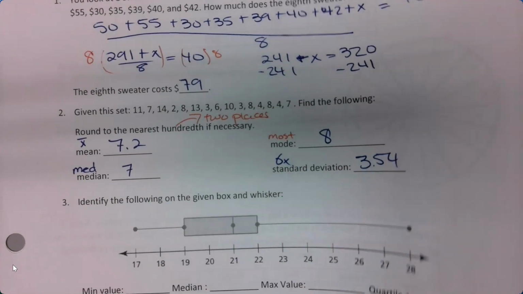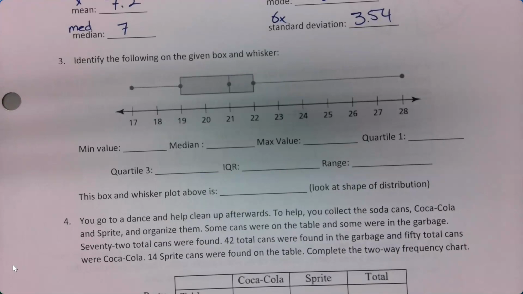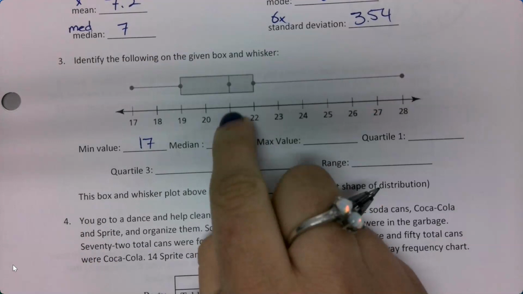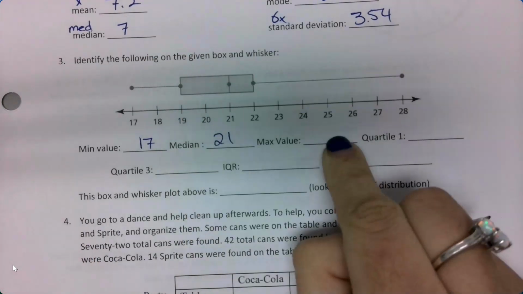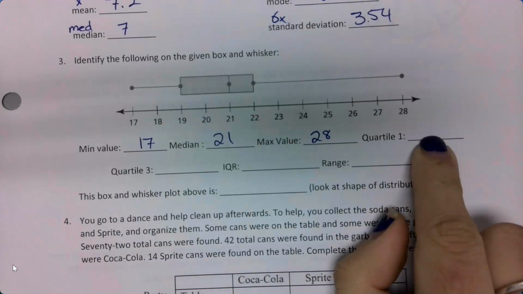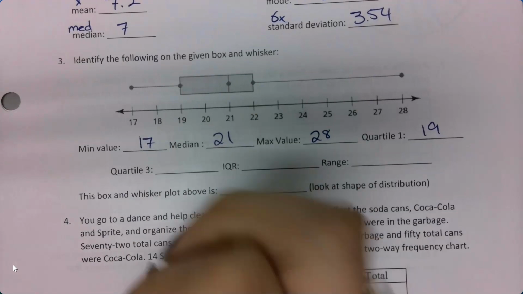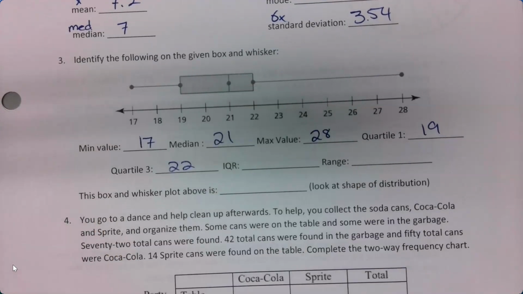Number 3 has this box and whisker plot. I need to figure out my minimum value, my median, my max value, my first quartile, my third quartile, my interquartile range, and my overall range. So my min value is 17. My median is the one in the middle, that is 21. My max is my largest value. My first quartile is the end of the box, that's 19. My third quartile is the other end of the box, which is 22.